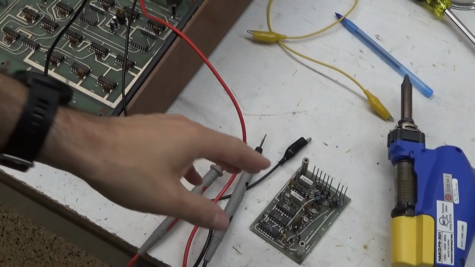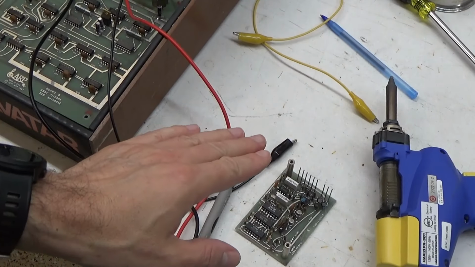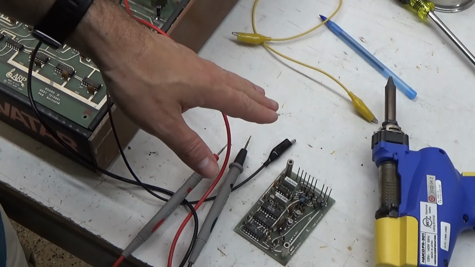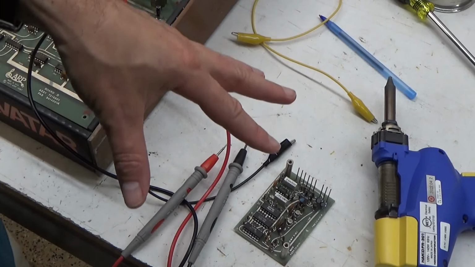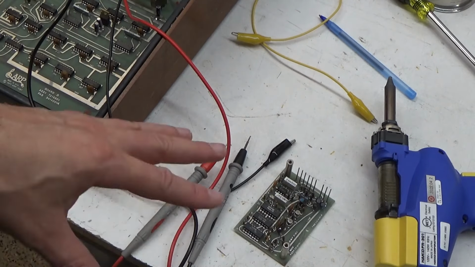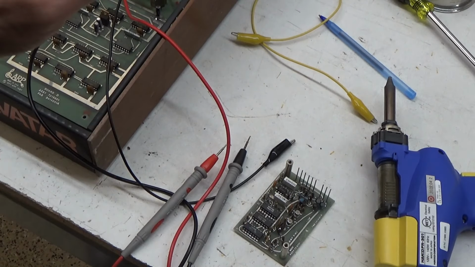While I'm desoldering this, I thought to mention that just the fact that probing it affected the output doesn't necessarily mean there's a problem in all circuits. Things like oscillator cores, VCAs, things like that. You are going to.